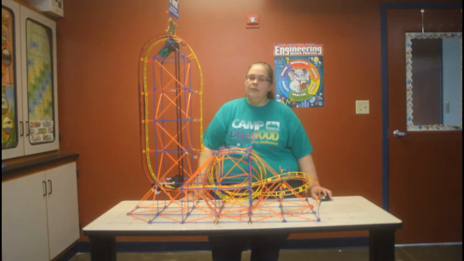There is one more force that we need to talk about that is at work here. And that is part of the reason why our cars can't make it back up to the top of the hill on their own. And that force is friction. Friction is a force that slows things down. In this case, as our car travels along the track, the wheels rub against the track, which causes friction, and that force slows it down just a little bit.